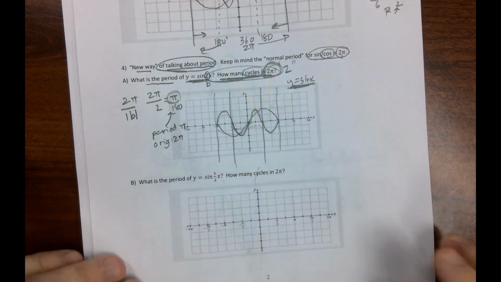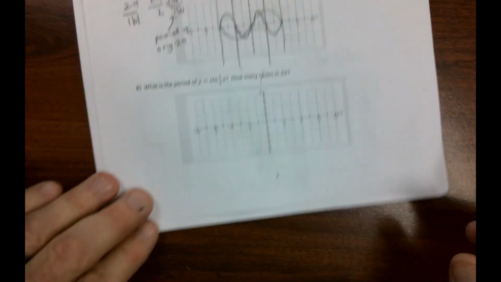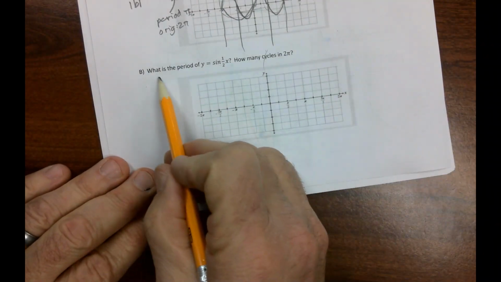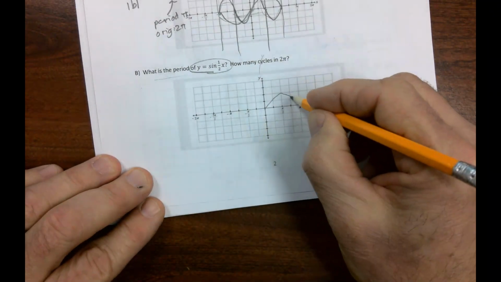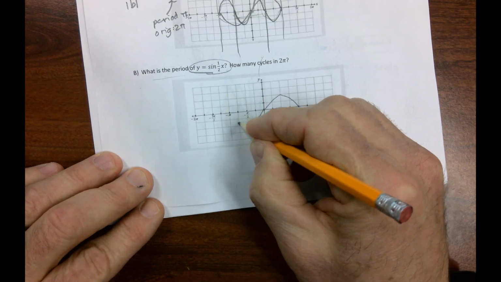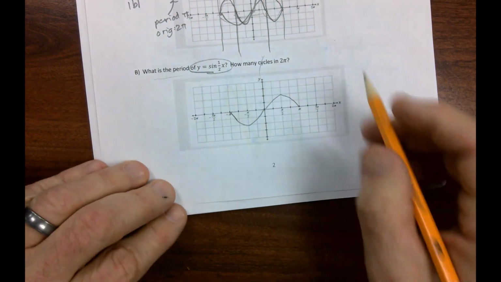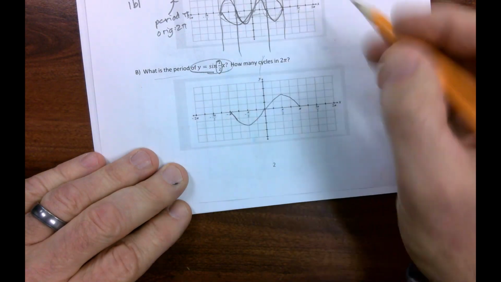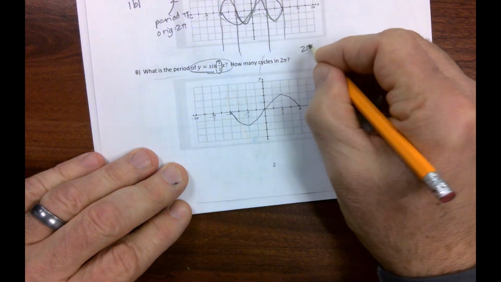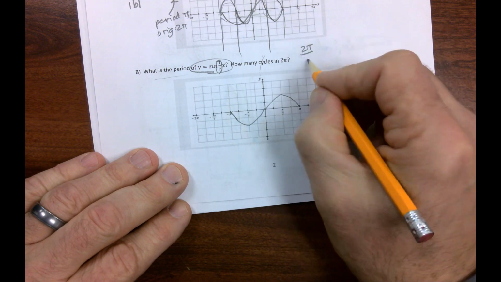All right, a lot of talk there, but here we go. What is the period of this? Well, again, there's our parent function, y equals sine. Ruh-roh, got a fraction, don't panic. 2 pi over the absolute value of b would just be 1/2.